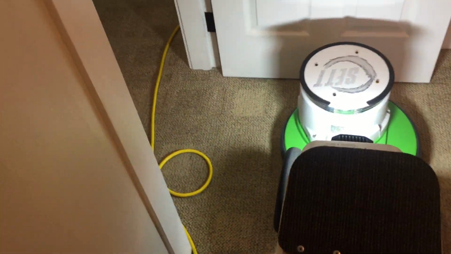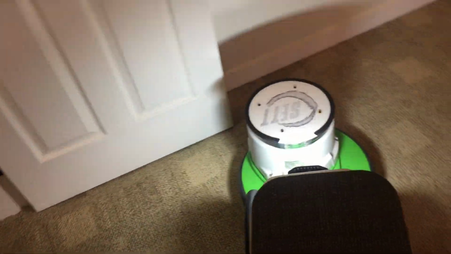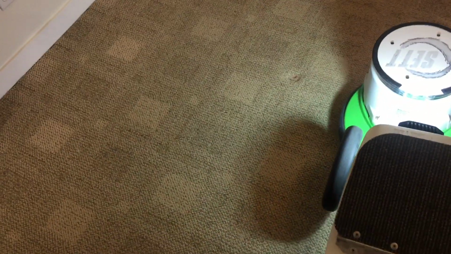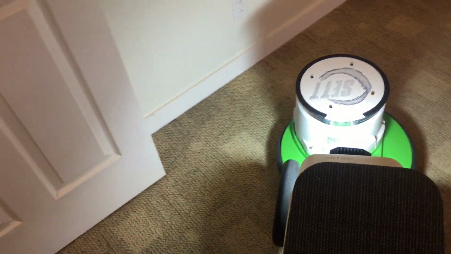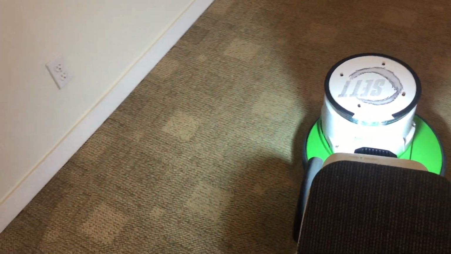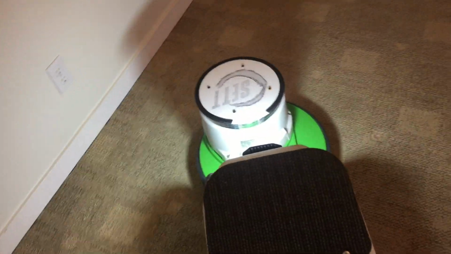So now I'm cleaning, just going over it nice and evenly. I'm going to focus on the traffic areas first, and then we'll go from there. But it looks like it's really brightening up nicely.